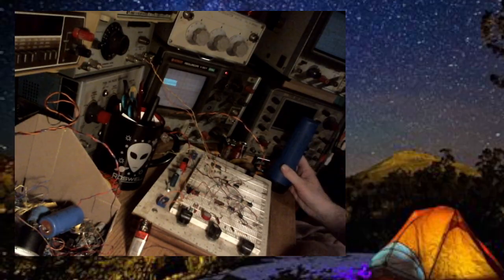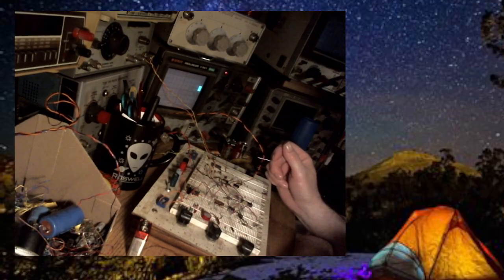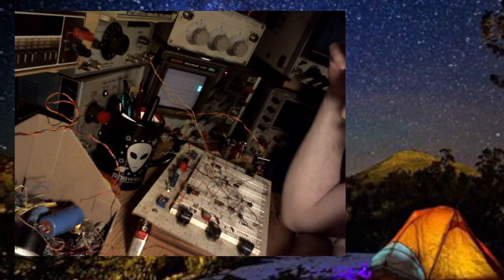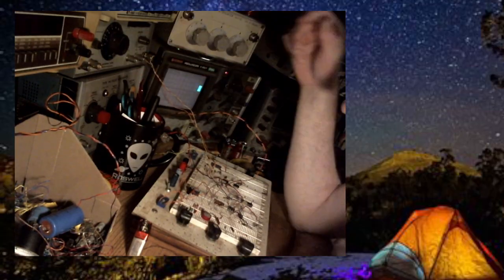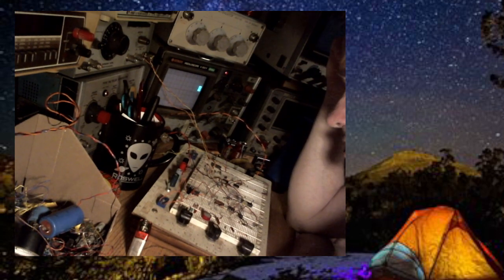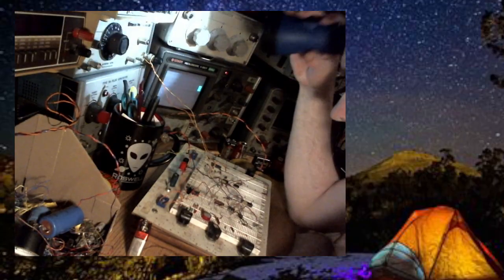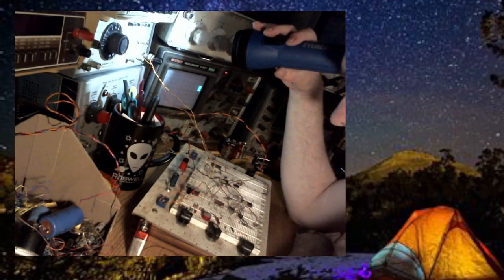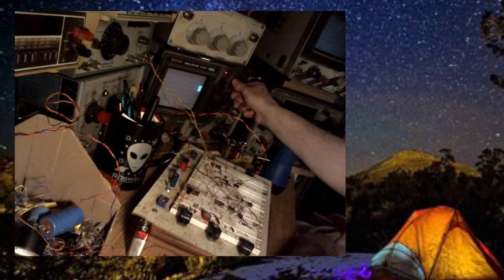Alright, now let's try this again. We're at 100 millivolts. We want a frequency of 1 kilohertz, and we are at something. Where's the scale? Frequency in hertz? Where the hell's the scale? A 100 times 10 is 1,000. So that's the scale. I don't know what happened here.